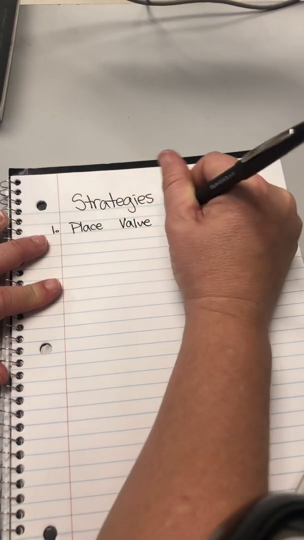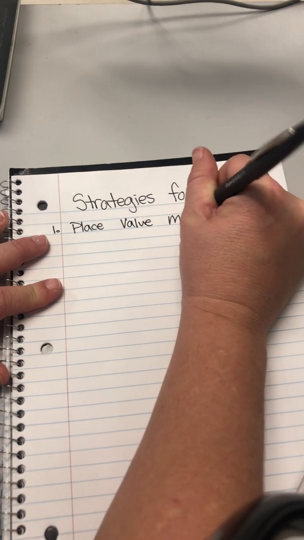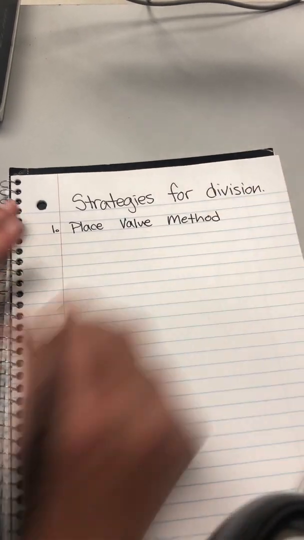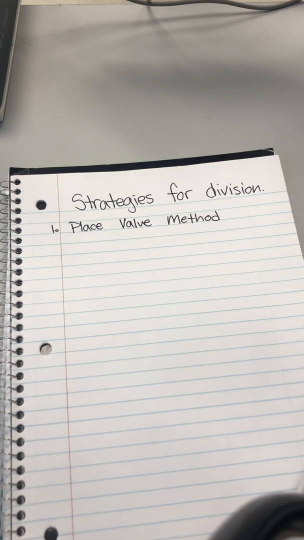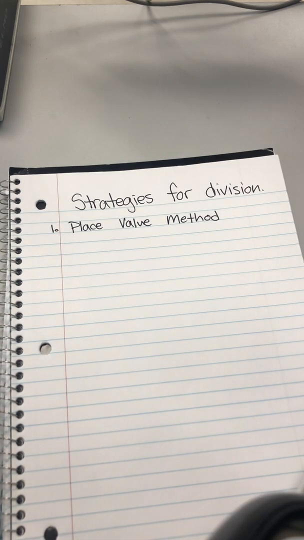Now, we're first going to be looking at a 2-by-1 division problem, so simple division problems.